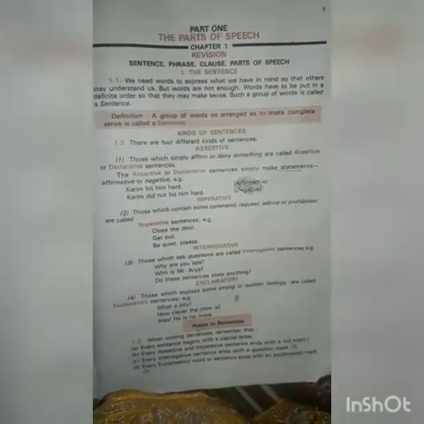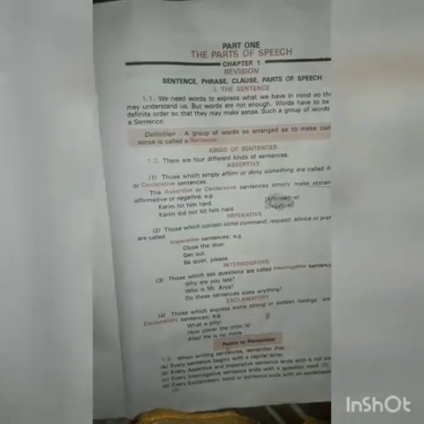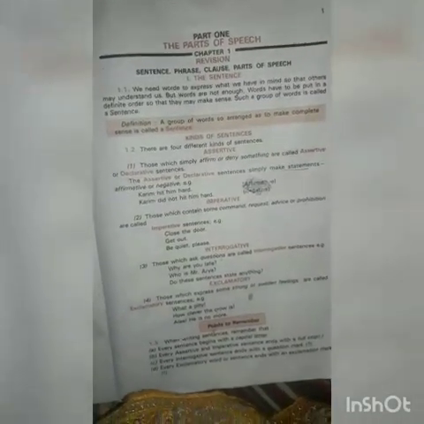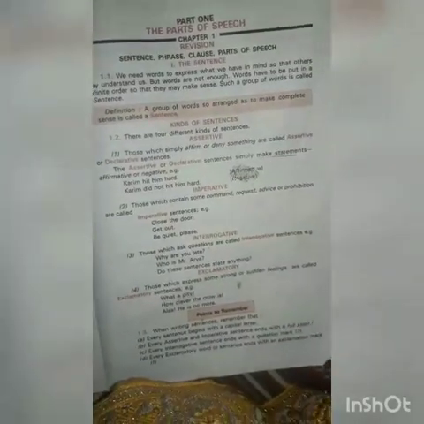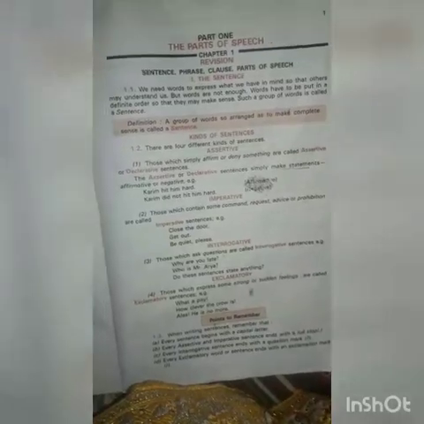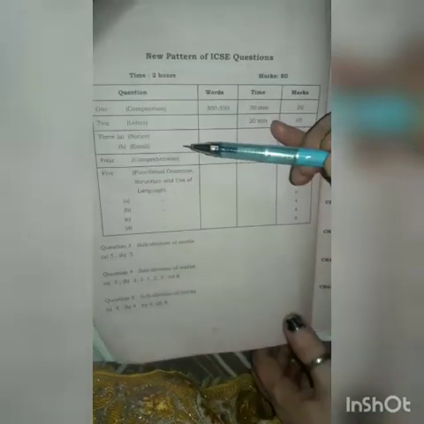Before we begin with the syllabus, I would like to inform you that the question paper pattern of English 1 will be entirely different from the previous classes. Kindly note down the changes. This will be the new pattern of ICSE questions.